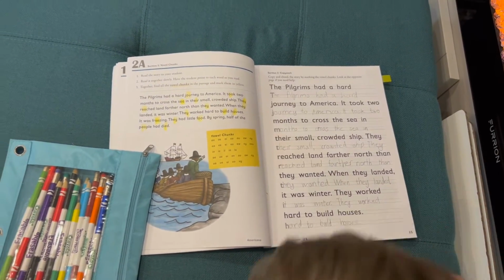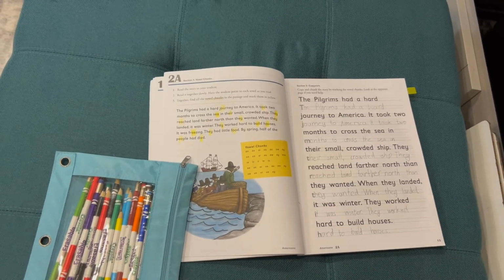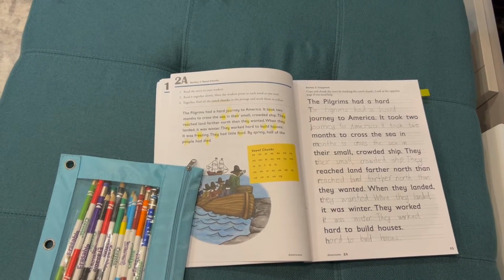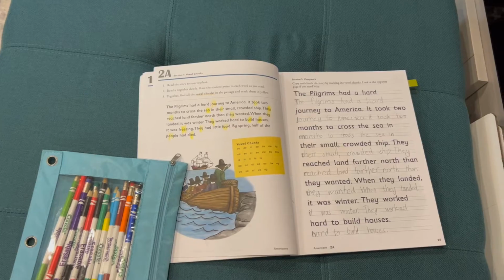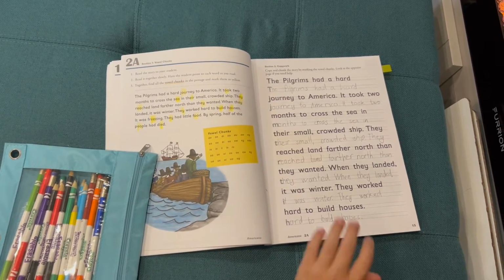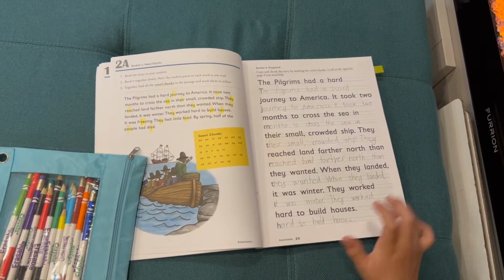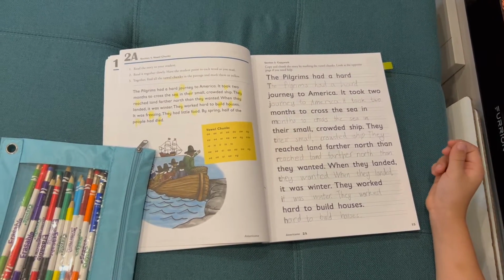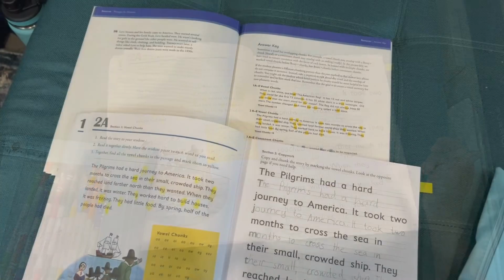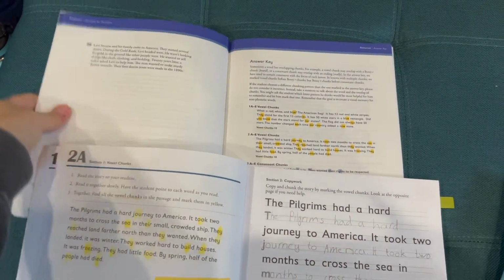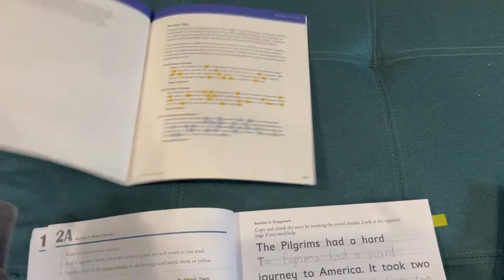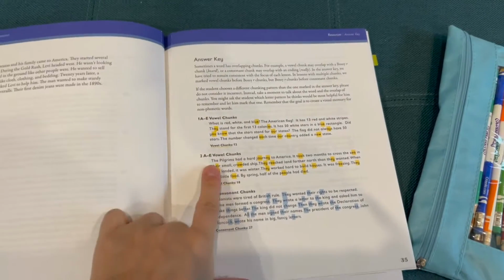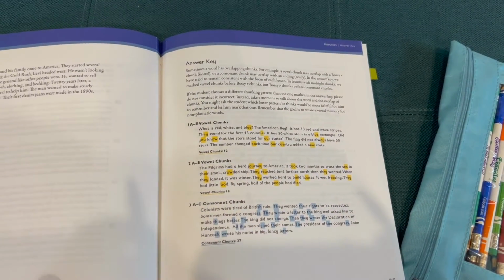So now that you've done both of those, I will grab the instructor's handbook, and I can grade those pieces, and then we'll go over anything that you missed as far as vowel chunks and any misspellings that you made in your copying. So here's what it looks like. We have the instructor's handbook right here, which has all of the correct things that should have been highlighted.